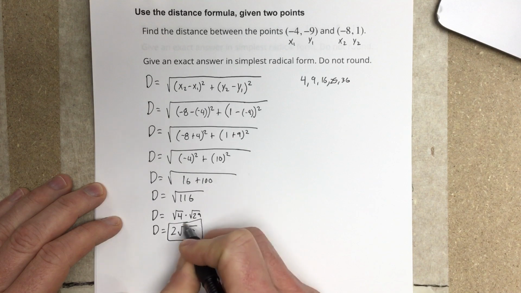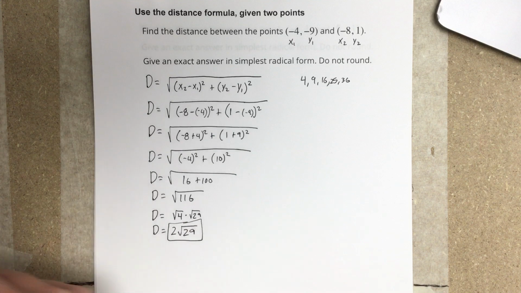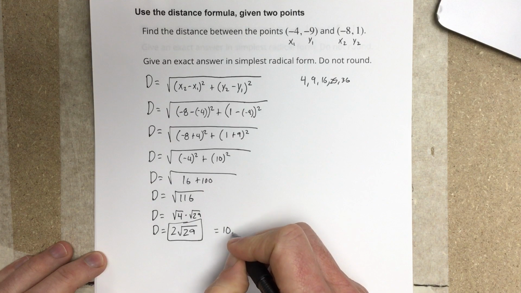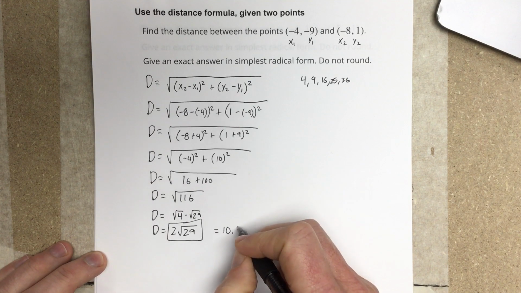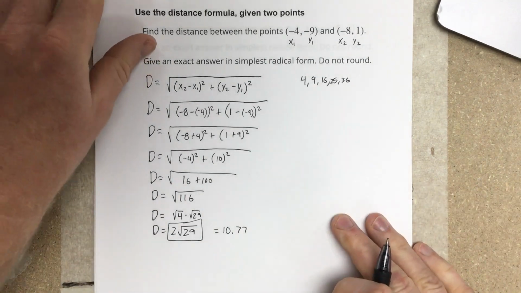So the distance between these 2 points is 2 root 29. If you put that in the calculator, it's about 10.77. But we want this exact number here. Let's try a second problem.